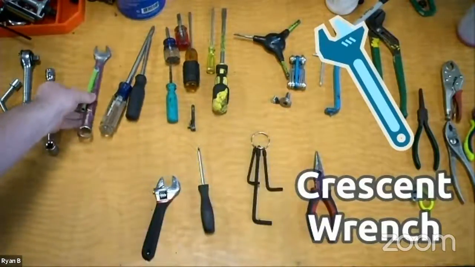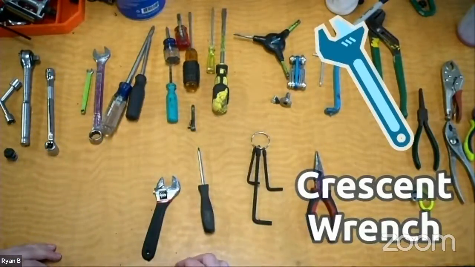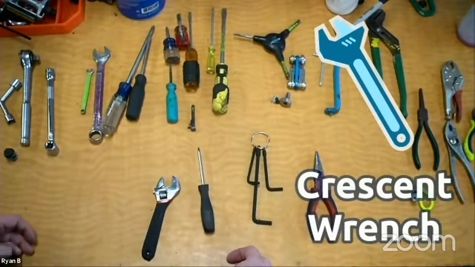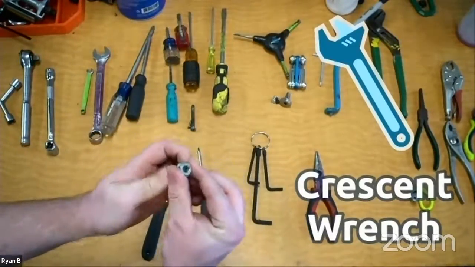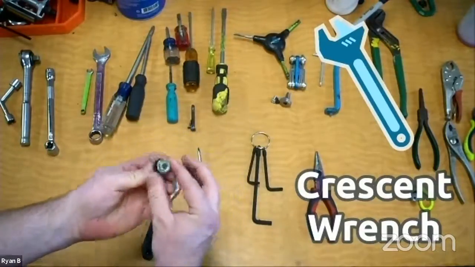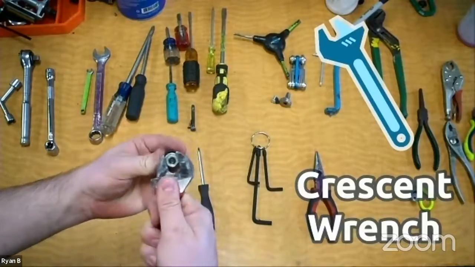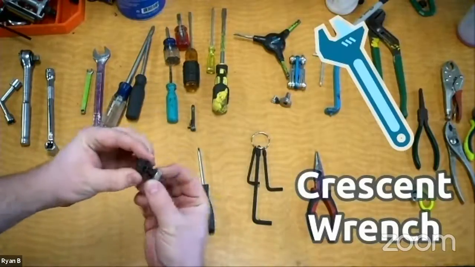They have them in huge sizes for taking the tires off of giant dump trucks in a mine or something like that. You can get them really big. But the point of these is to loosen and tighten 6-sided bolts and nuts. So they go on like this. You tighten it up, you loosen, and you tighten. So that's what those are for.